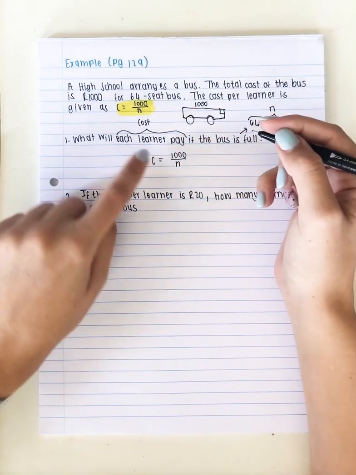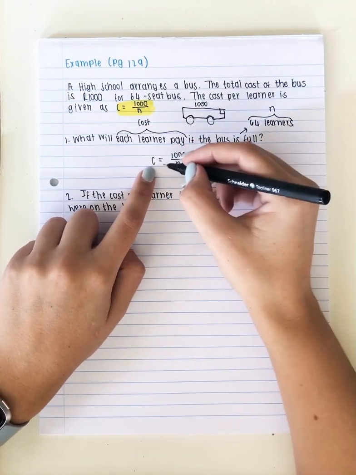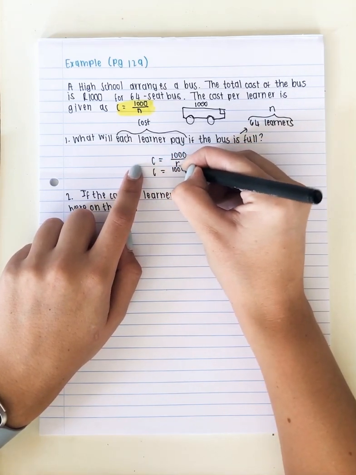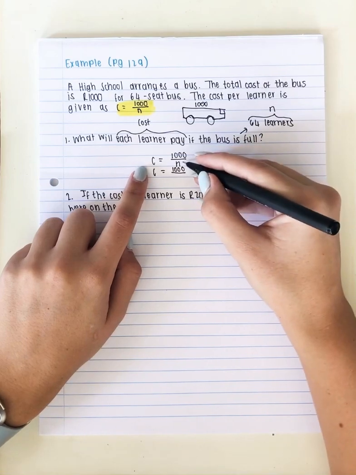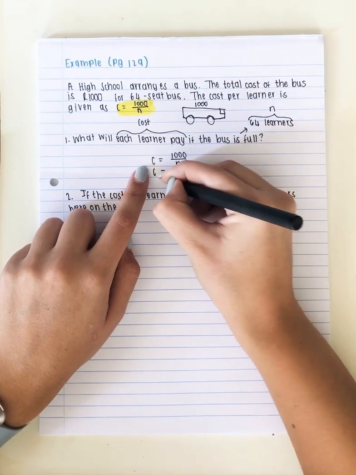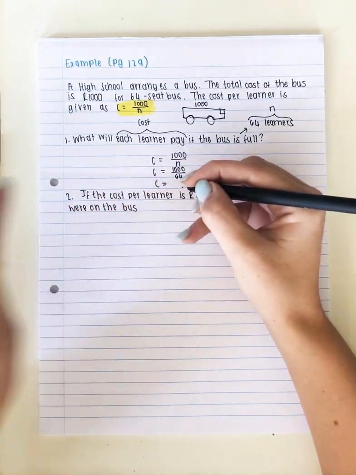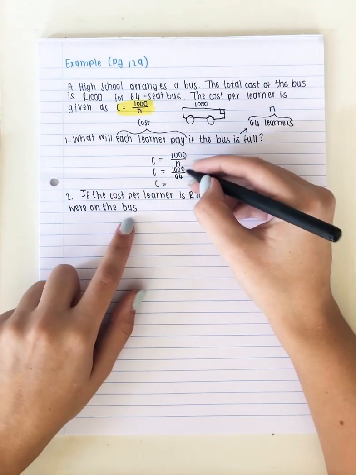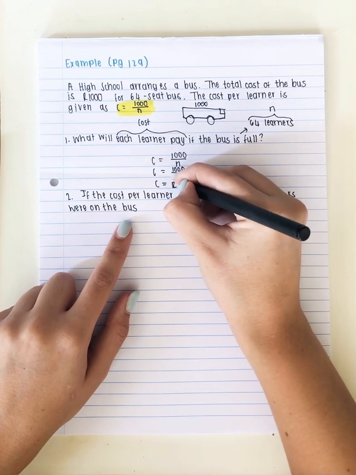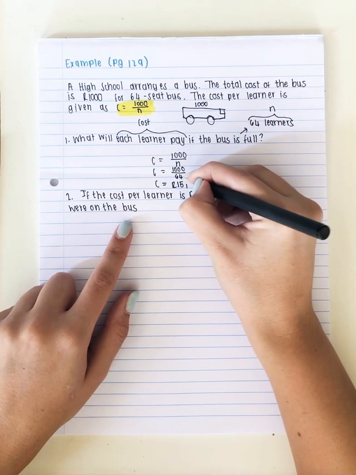So do I have my C? No, I'm looking for the C. Okay, so C, 1,000 divided by, do I have how many learners are in the bus? Yes, I do. I've got 64. Okay, so I work out how much is my cost in total. So 1,000 divided by 64 gives me 15.625.